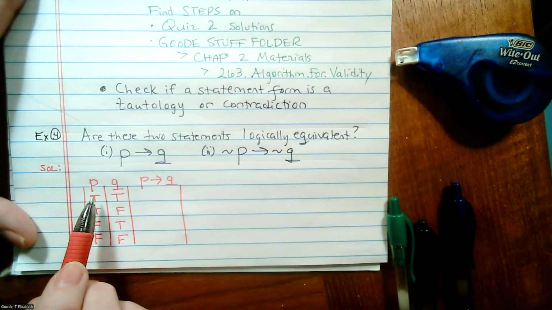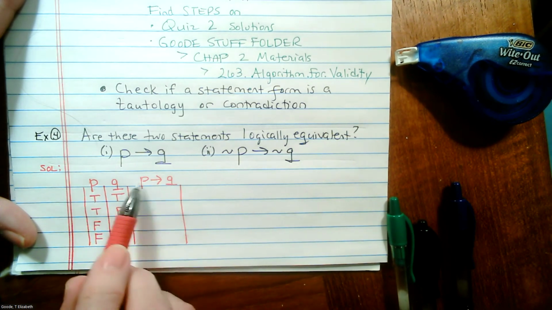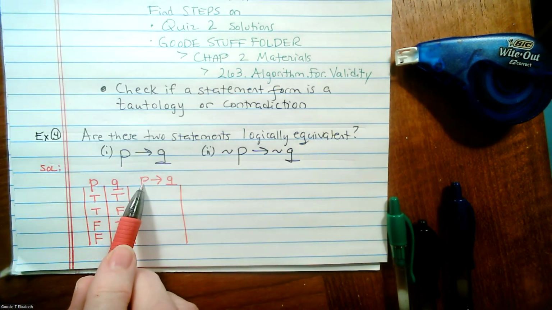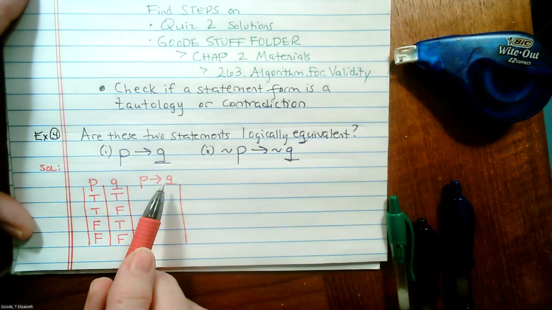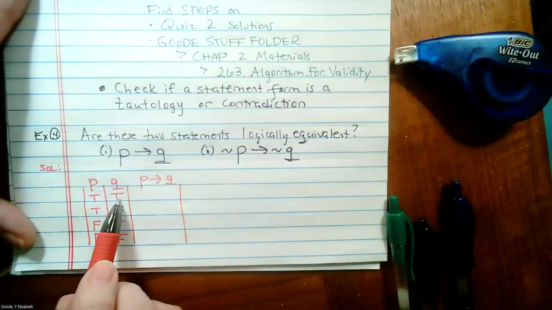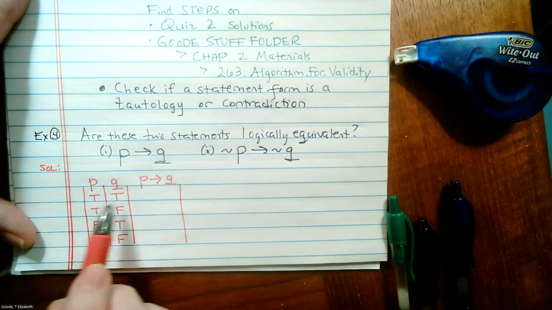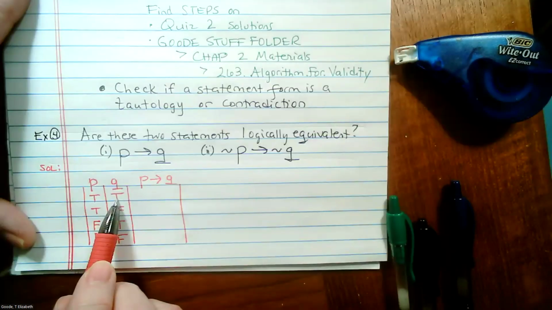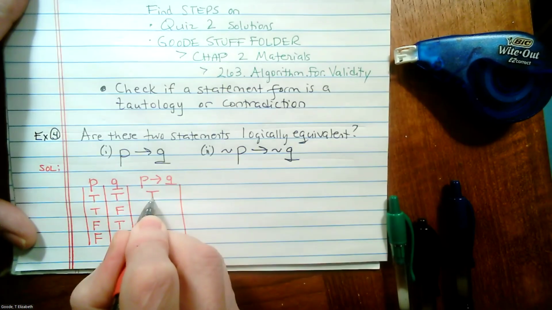P is true. So now we check and see if Q followed. P is called the hypothesis. Whatever's on the left of the arrow is the hypothesis. To the right of the arrow is the conclusion, right? So in row 1, is if P then Q true? Yes, because P was true. Then we look at Q, and it followed. It was true the way it's supposed to be. So that's true there.